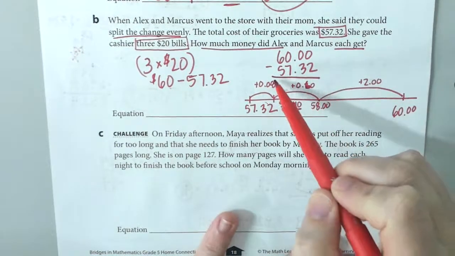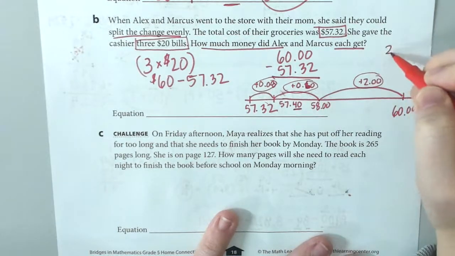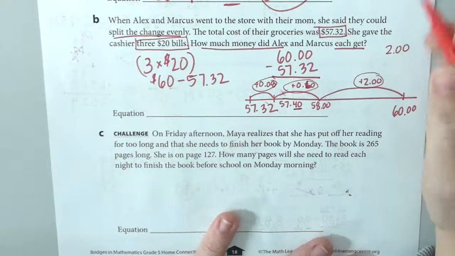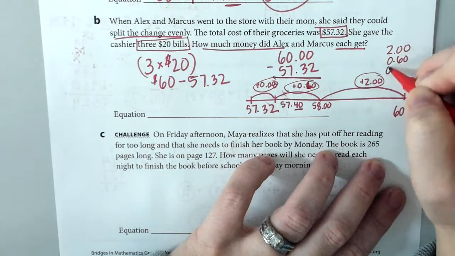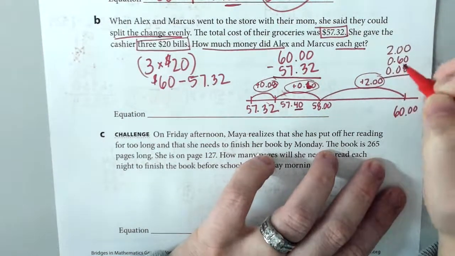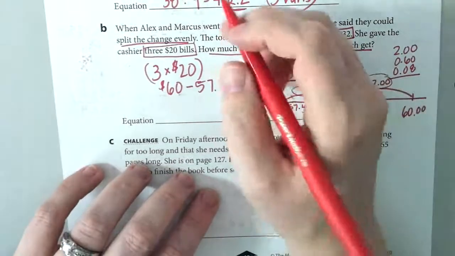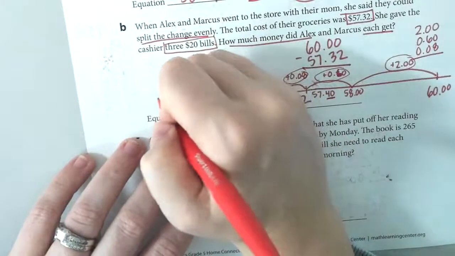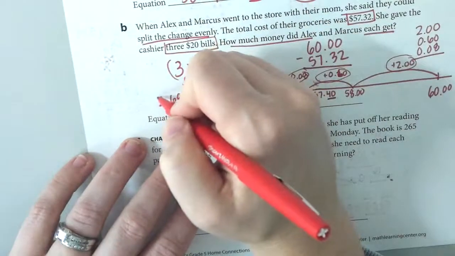Now to figure out what my answer is, I have to look right up here. $2 plus 60 cents plus 8 cents. And I get $2.68. Now that was the change they had left over.